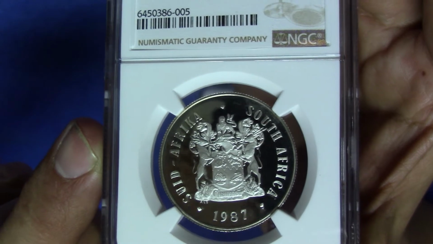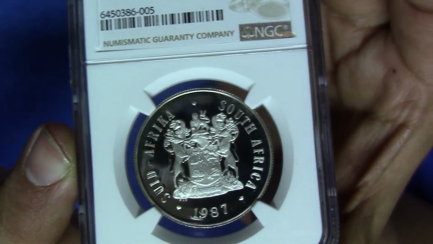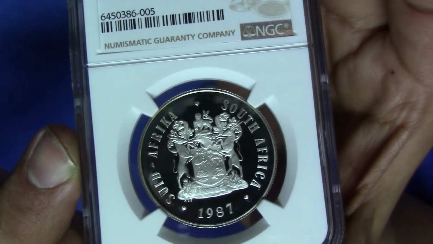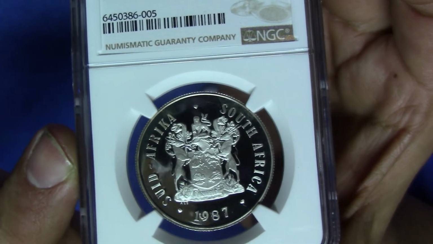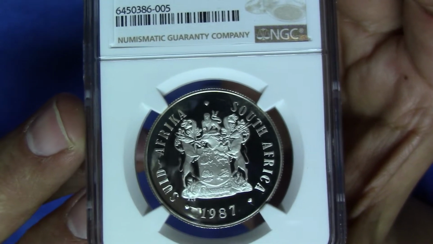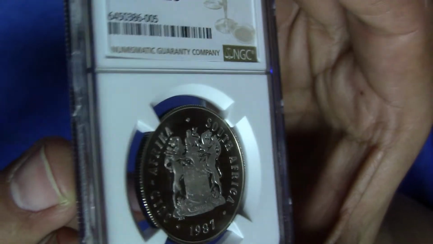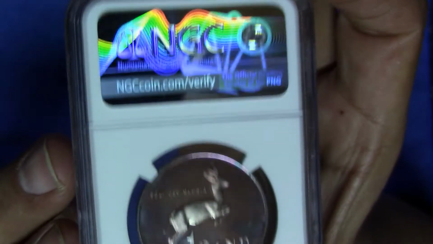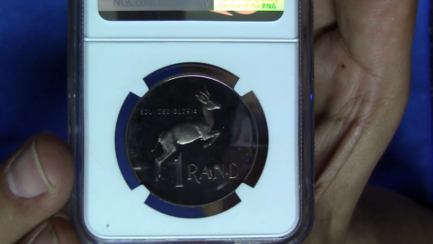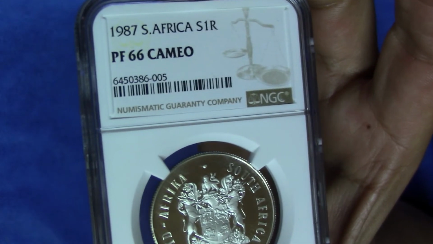And if I, for example, tilt it just right, it almost seems like a watery background in the fields, almost black, and then the high points have this frosting effect. That, of course, is a highly sought after effect, and of course that's where the cameo comes from. So did you get it right? The silver 1 rand, proof 66 cameo.